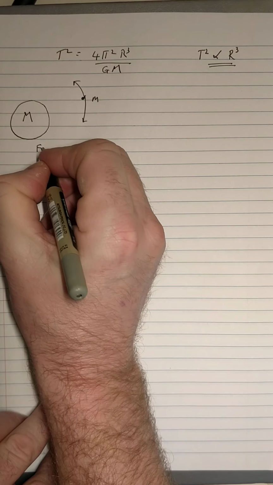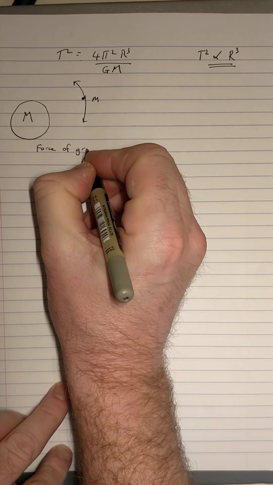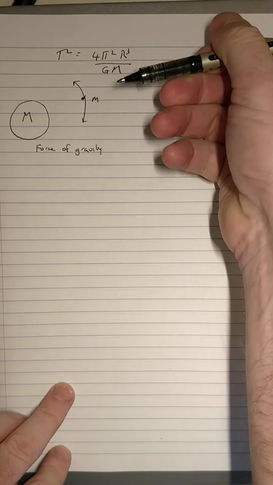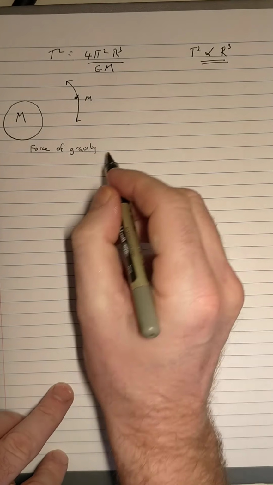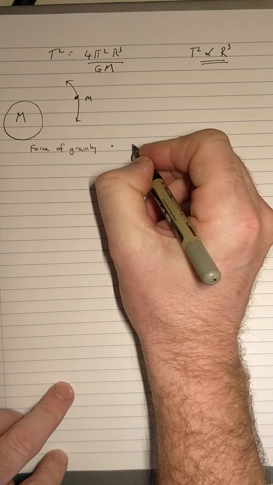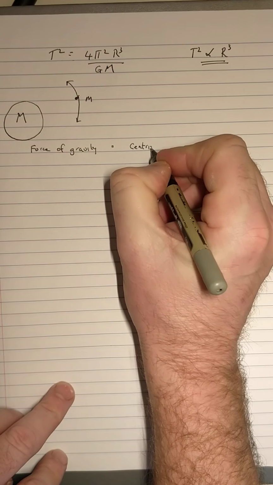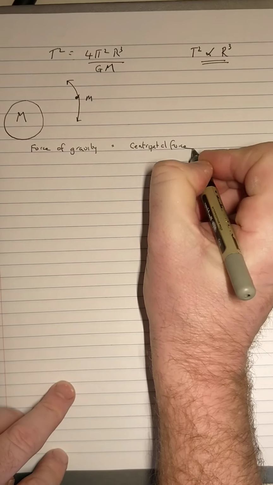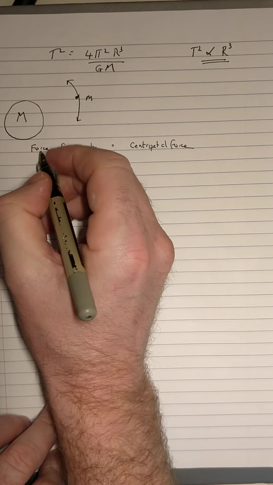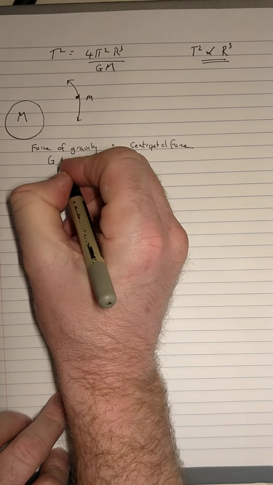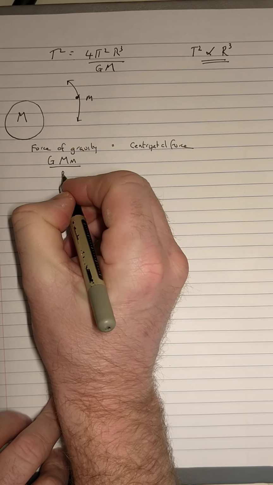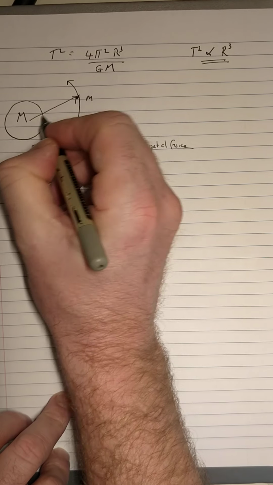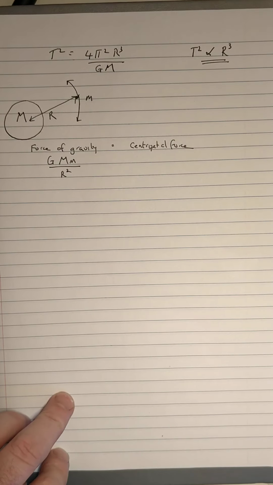And that's the force that provides the centripetal force towards the center that allows the satellite to go in circular motion. So the force of gravity is supplying the centripetal force. So we equate them. The force of gravity comes from, as we know, Newton's law of gravitation. So it's uppercase G, large M, small m over, in this case, R squared, because we're calling the radius of orbit uppercase R.